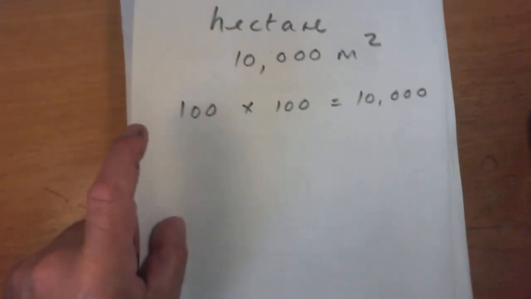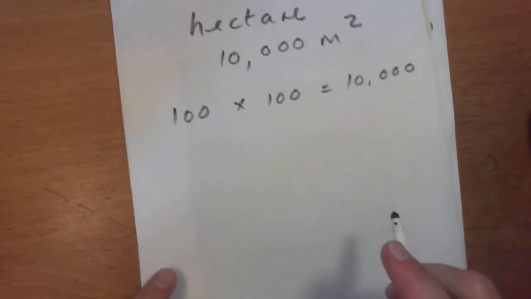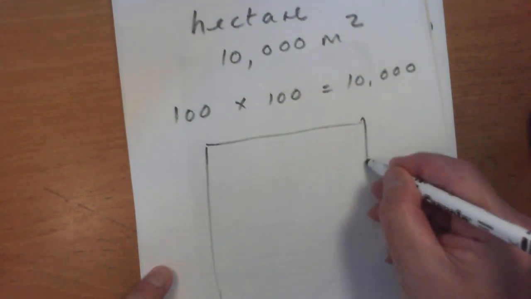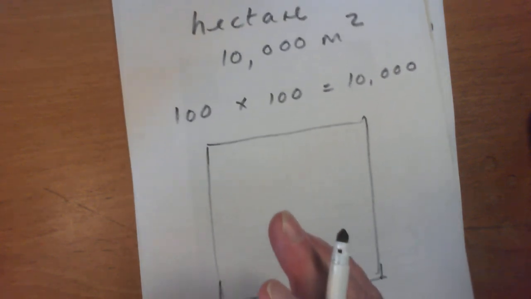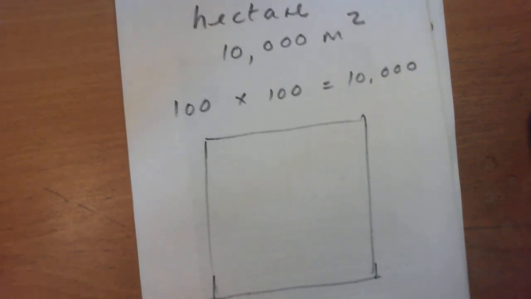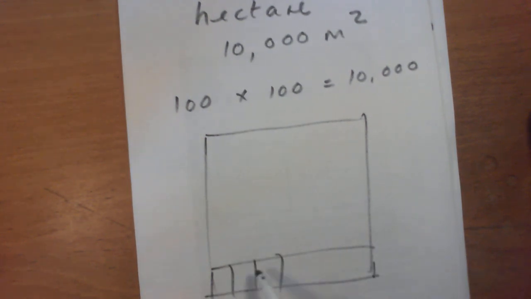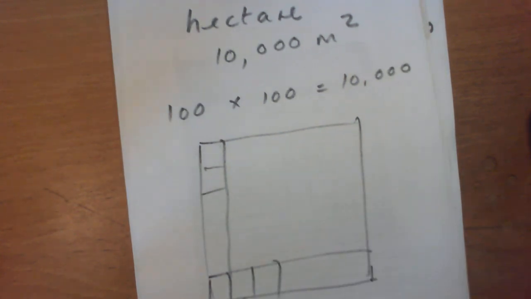And again, most of you, I don't want to make any prejudgments, many of you will probably work out that it's actually 100. Because if I've got a square kilometre, then a hectare will have sides of 100 metres. So I can put 10 of them along here, and I can put 10 along here, and it'll be like a chessboard.